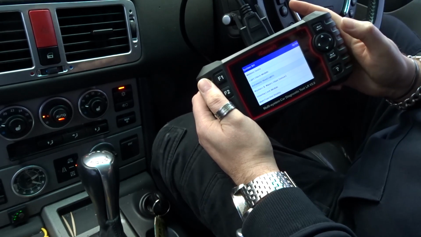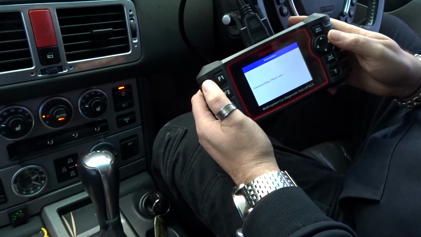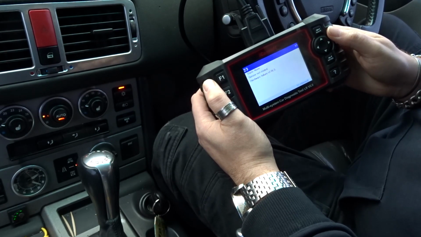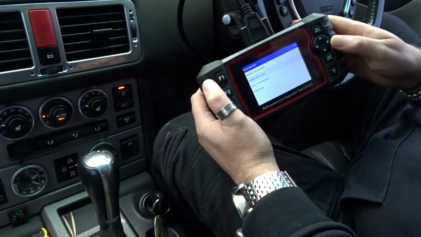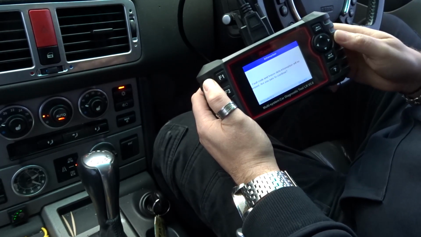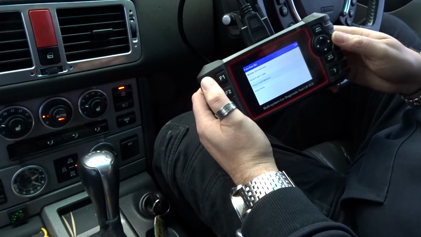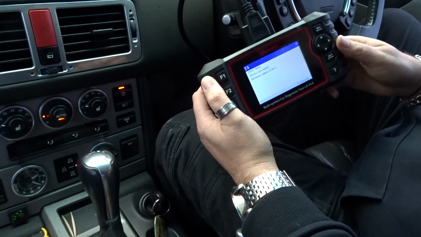Automatic headlights. I don't have automatic headlights on this one. Washers and wipers, the rain sensor. Fault codes in the rain sensor. Sensor not coded, hardware failure of... Right, that's not right because that does actually work. So let's clear that out. F2 OK. Erasing fault codes, back. Let's go back into read fault codes. Sensor not coded. That's strange.